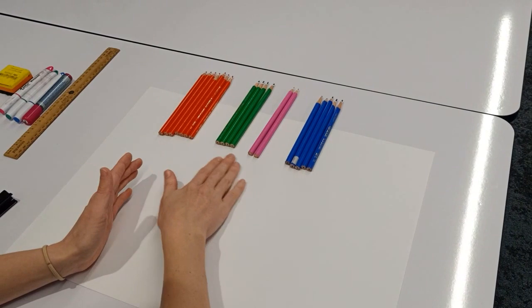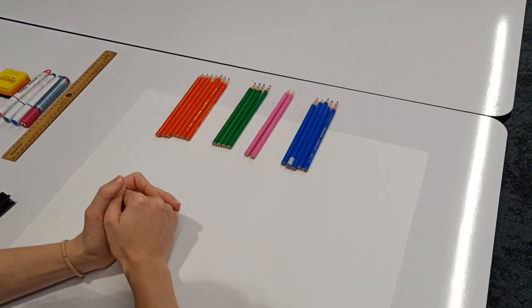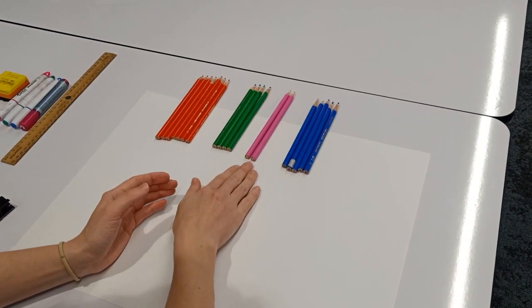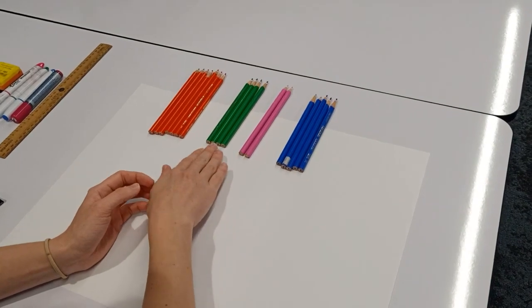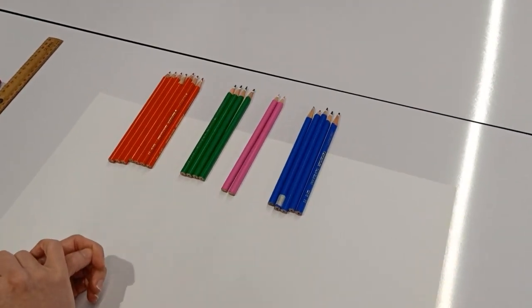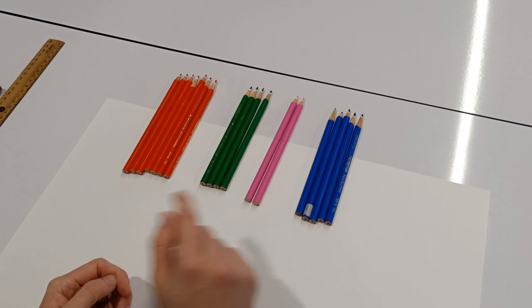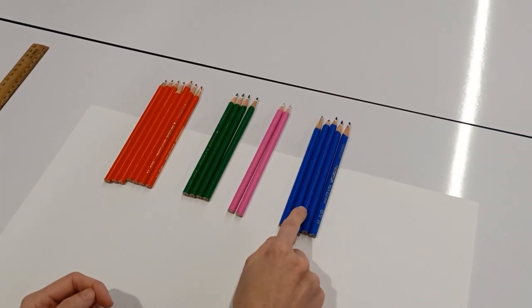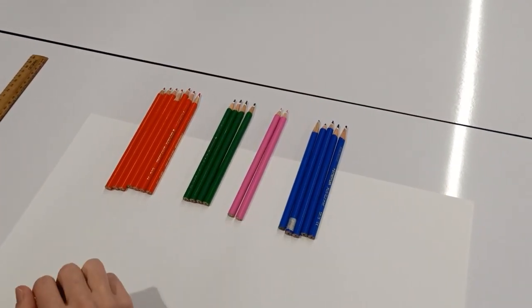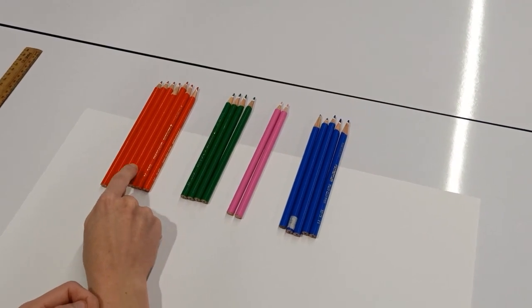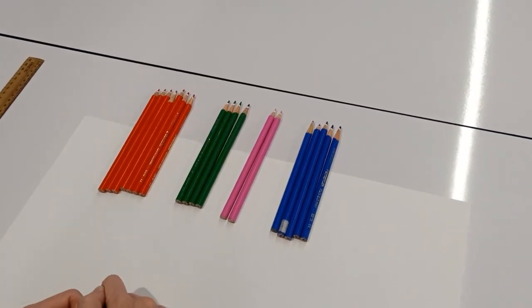Some of them, like these small ones, we can just look at and we know how many there are. We know there's 2 here without even counting them. And we know there's 4 there without counting them. But we might want to count each one of these individually. So 1, 2, 3, 4, 5. So there's 5 blue. And there's 1, 2, 3, 4, 5, 6, 7 red.